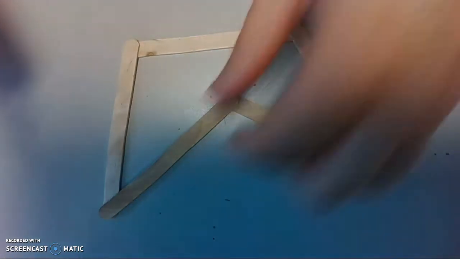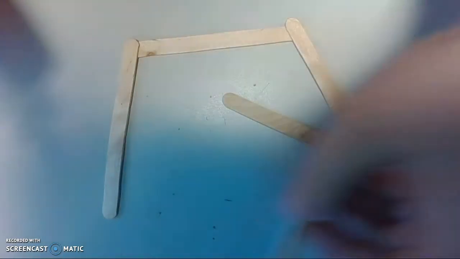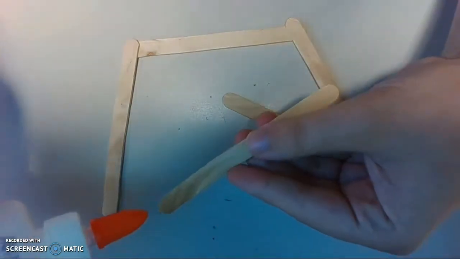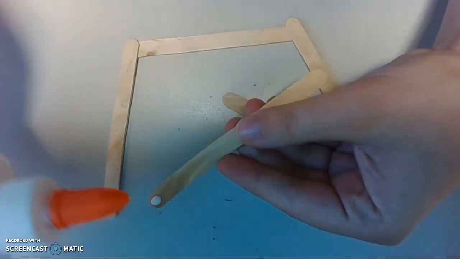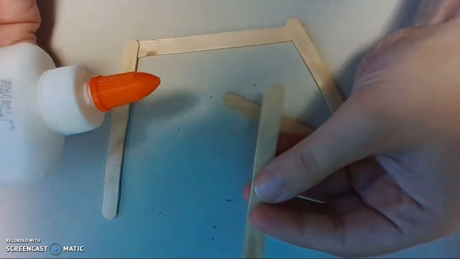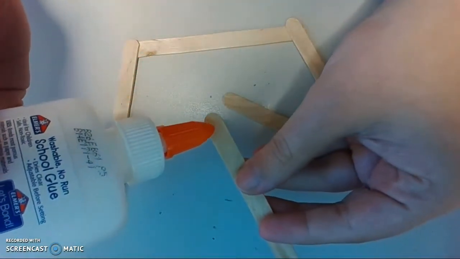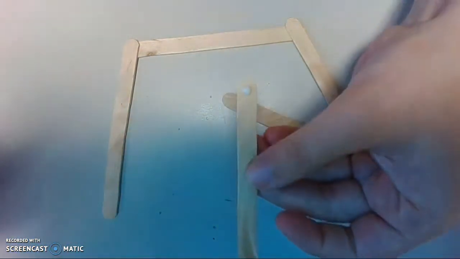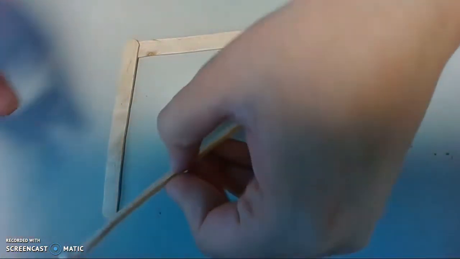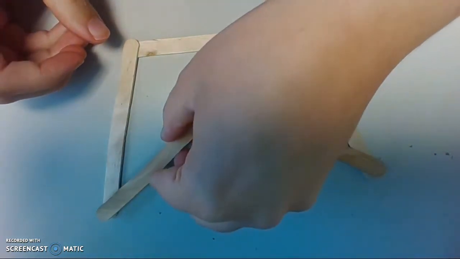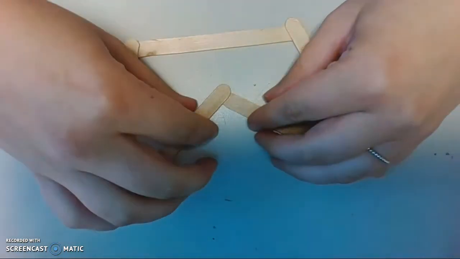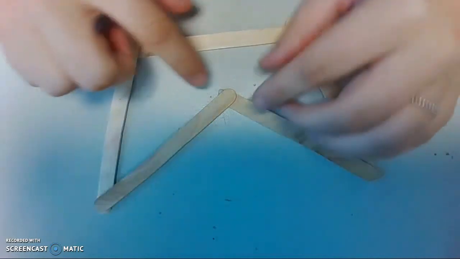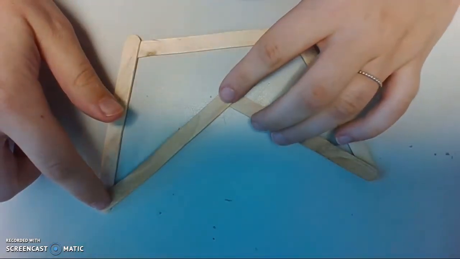Now I'm going to carefully pick up one of my popsicle sticks, and I'm going to put a dot of glue, just a dot, not a lot, on each edge. Dot! I'm not putting any glue in the middle, only on the edges. And then I'm going to put it back down on top of the other popsicle sticks. Do you see how it's touching each popsicle stick?